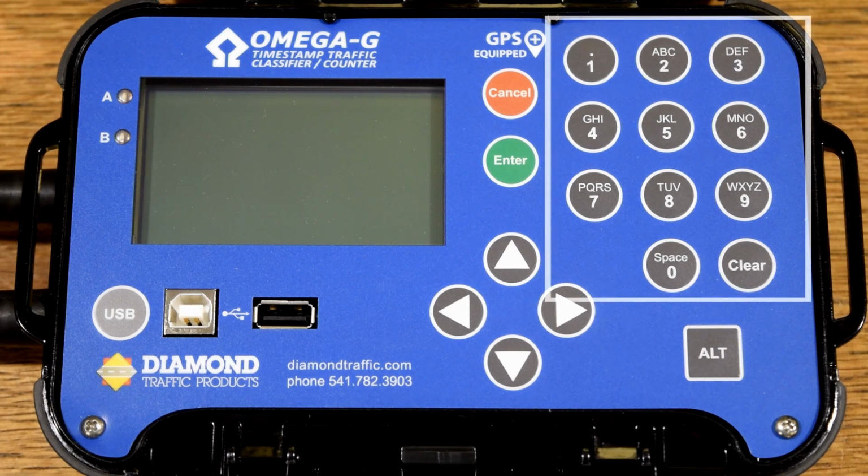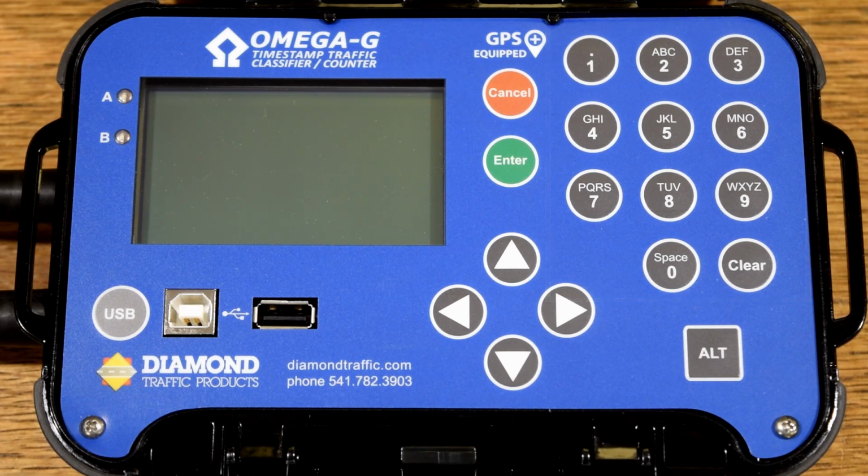On the far right, we have the 11-key alphanumeric keypad. You can use this for data entry, such as your site ID. You can type in numeric characters simply by touching the appropriate button.